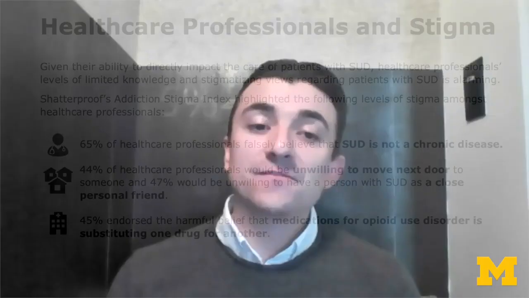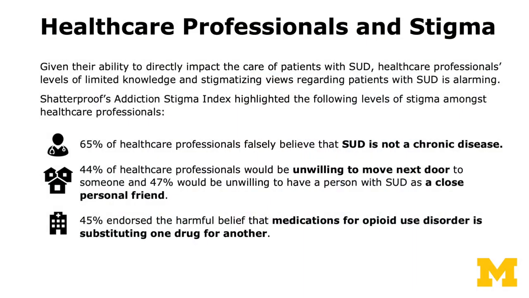You can imagine how that might shape implicit biases that many of these healthcare professionals might have towards patients or people that they're treating. And finally, and very critically, almost half endorse the harmful belief that medications for opioid use disorder are substituting one drug for another. Now, we know that this is not the case, and a lot of experts within the substance use disorder arena would dispute this very ardently, but it is something that many people continue to believe.